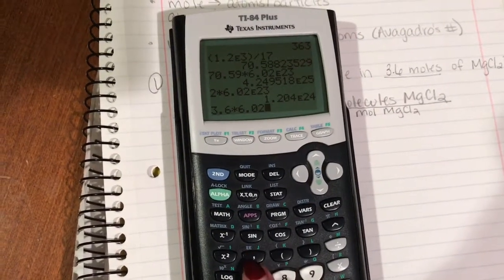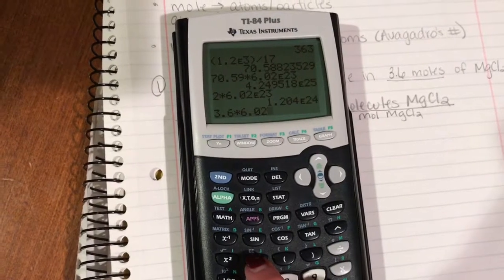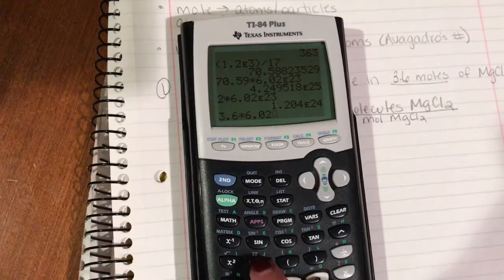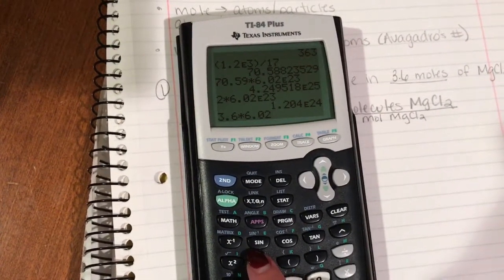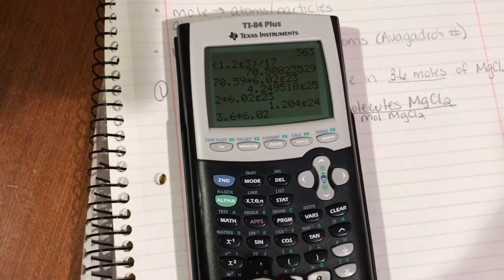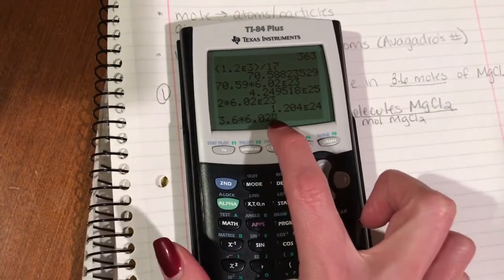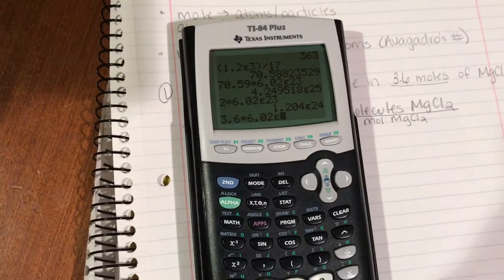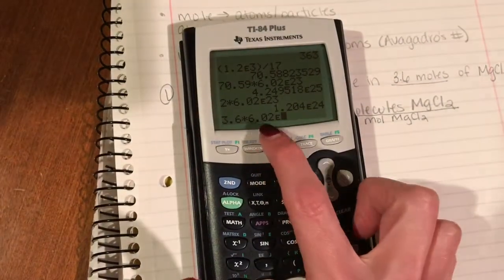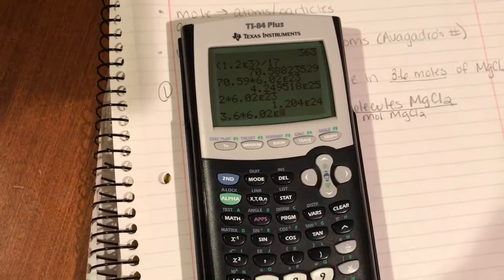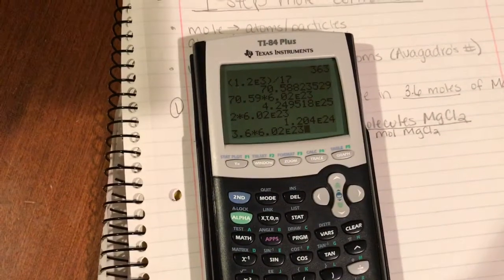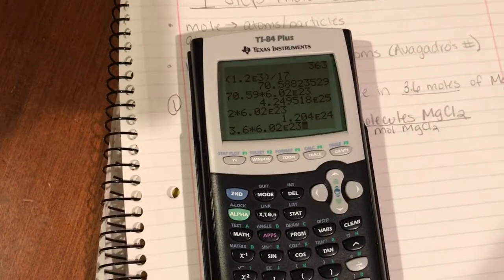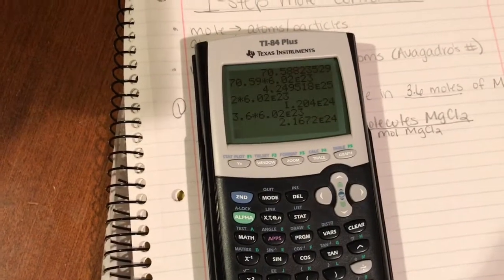The way you get the times 10 is you see this EE up here. The capital E is calculator speak for times 10. So you're going to hit the second button, you see how it makes the cursor blink, and then you're going to hit the comma button. And we get a times 10. So that is saying 6.02 times 10, and now I'm just going to type in 23 for the 23rd power. At the end of that, I hit enter.